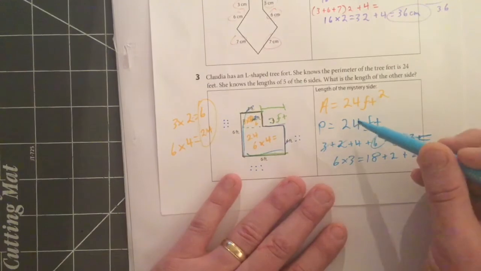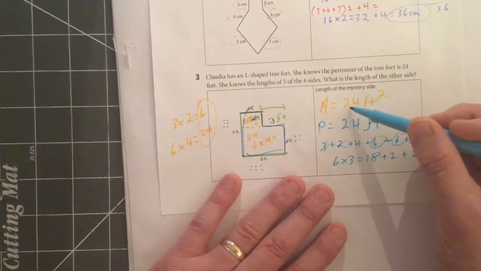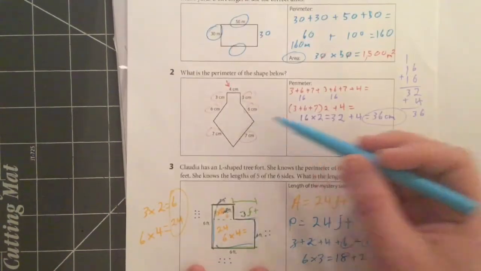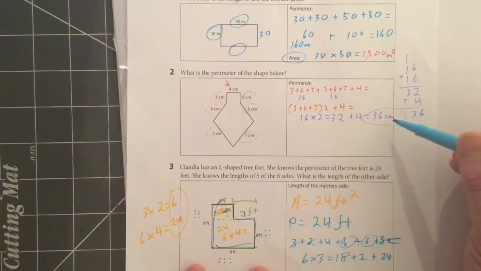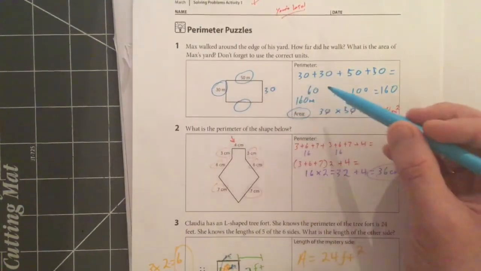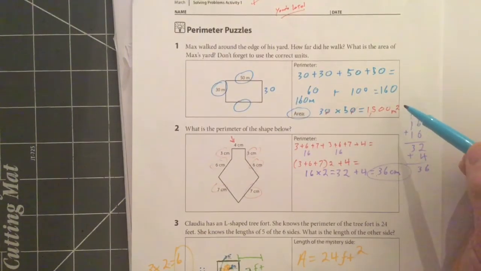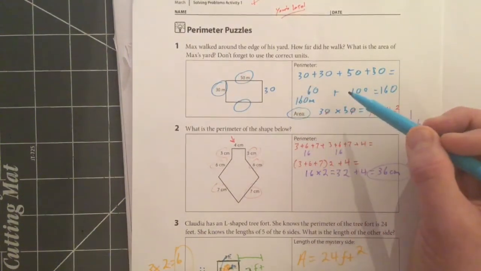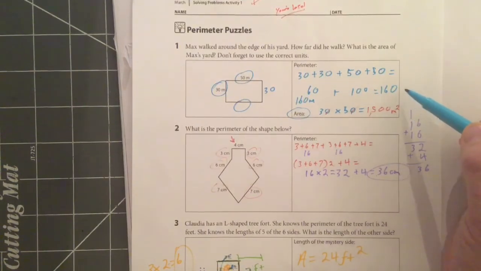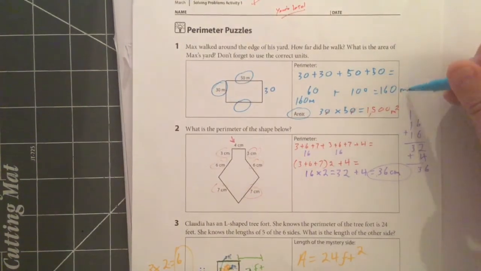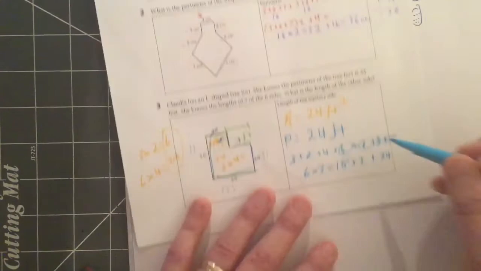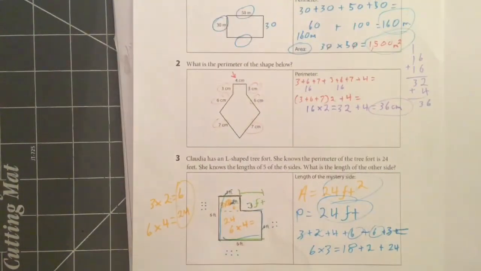So you've got the perimeter of 24 feet, the area of 24 feet squared. This one, you had the total perimeter of 36 centimeters. You had the area and perimeter of this one. The area was 1,500 meters squared, and the perimeter was 160 meters. Always circle your answers so they're easy to find, and you have completed this assignment.